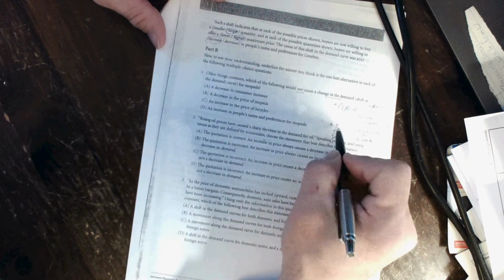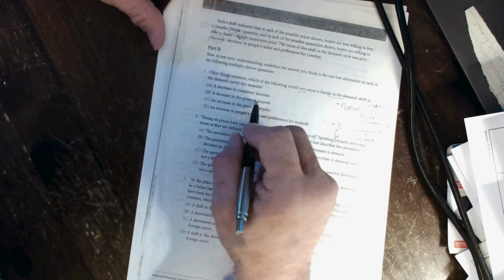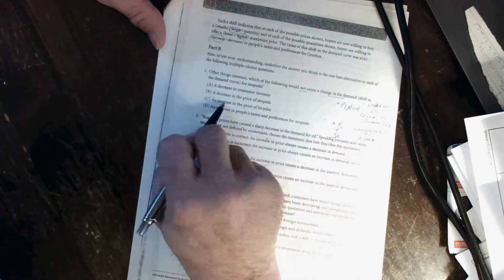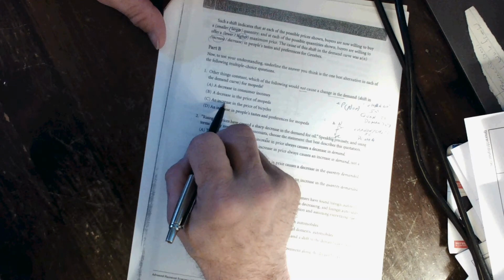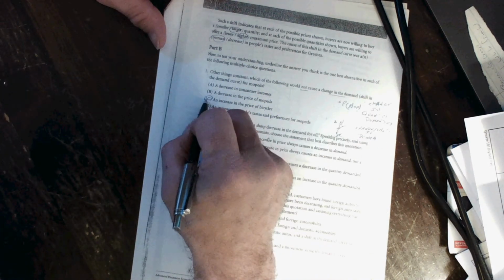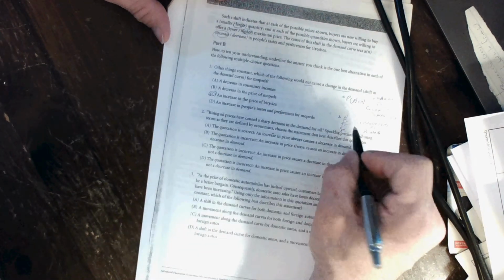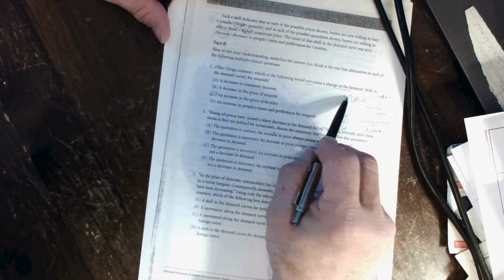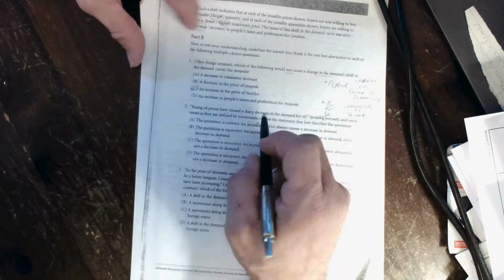A decrease in consumer incomes is a shift in demand. A decrease in the price of mopeds, that's a substitute good, a shift in demand. An increase in the price of bicycles, that's a change in price. This is a change in quantity demanded, not a shift in demand. And preferences and tastes is taste. These other three choices are shifts in demand. Only the one that describes price now is this one.